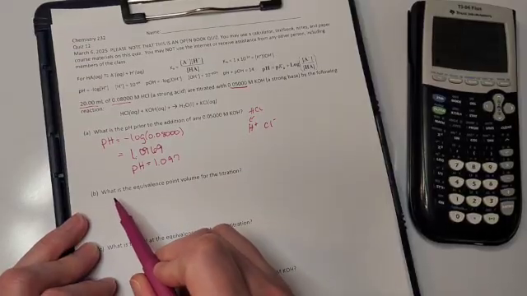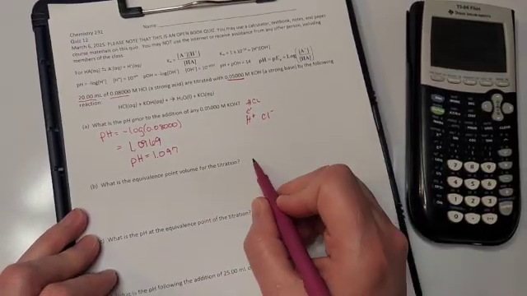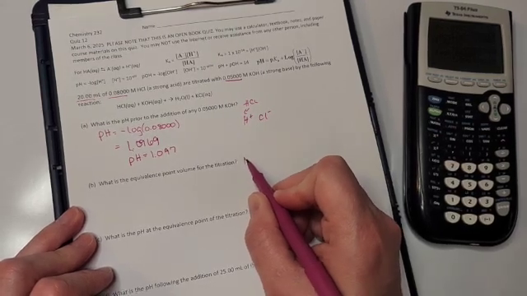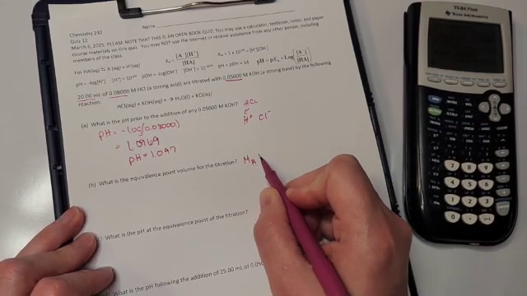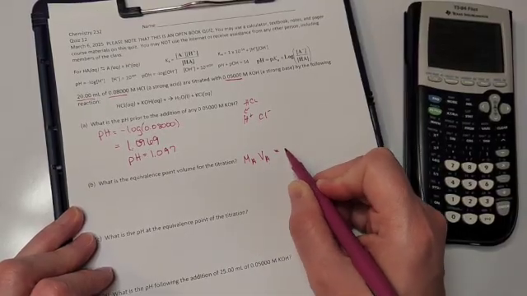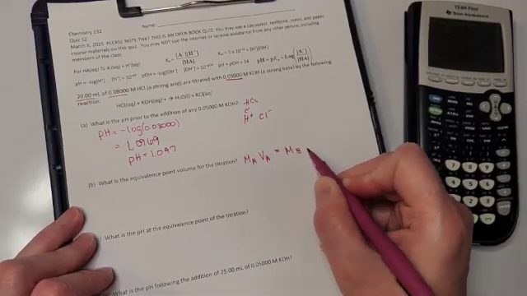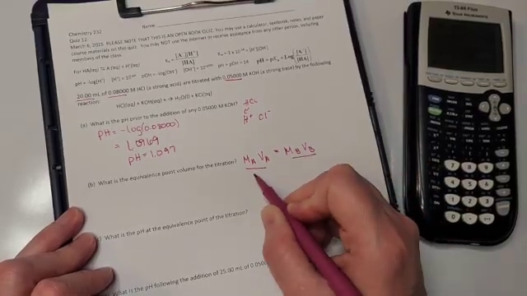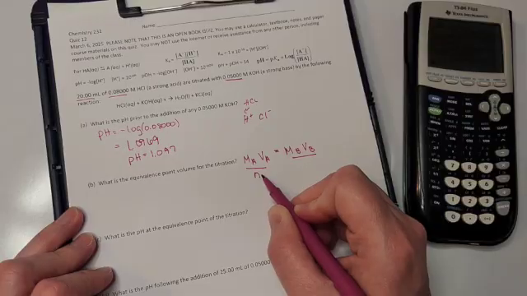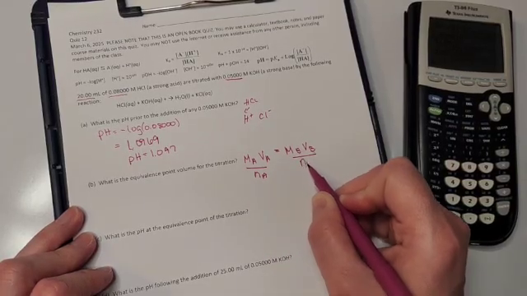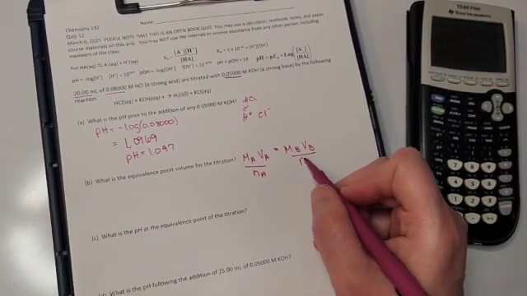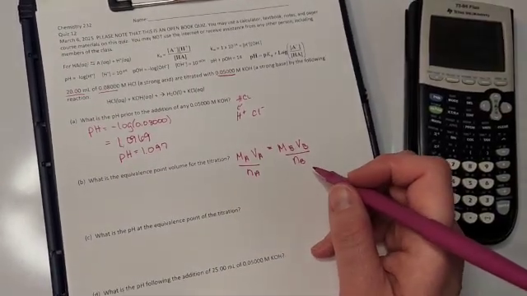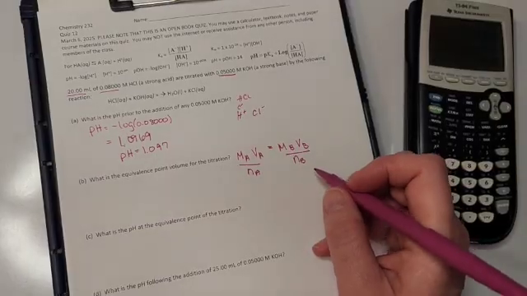Now, the equivalence point volume for the titration. You've got your molarity of your acid times the volume of your acid, and we're going to set that equal to the molarity of the base times the volume of the base. If you've got a diprotic, then you can put your number of moles of your acid and the number of moles of your base on the bottom of your fraction, and that will account for differences in the number of moles needed for the reaction.